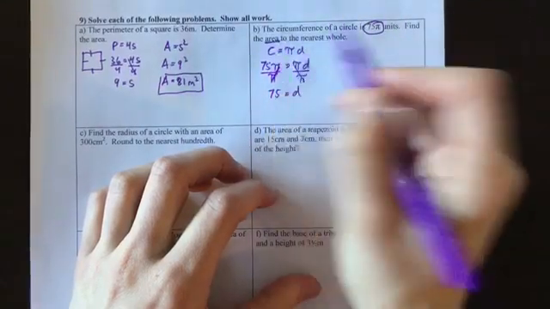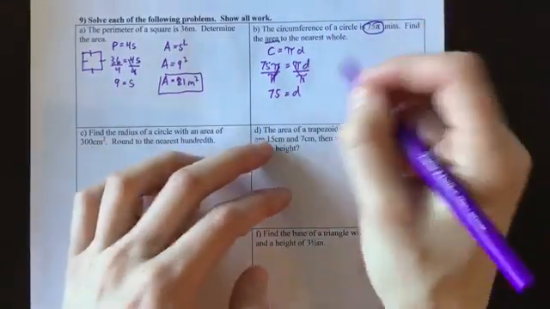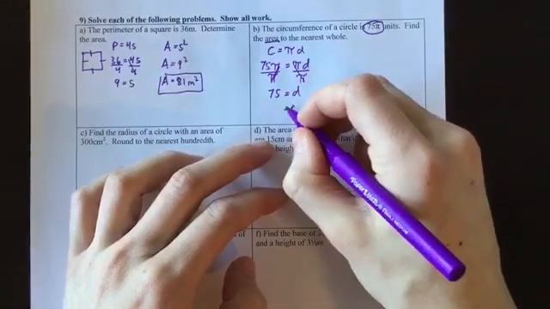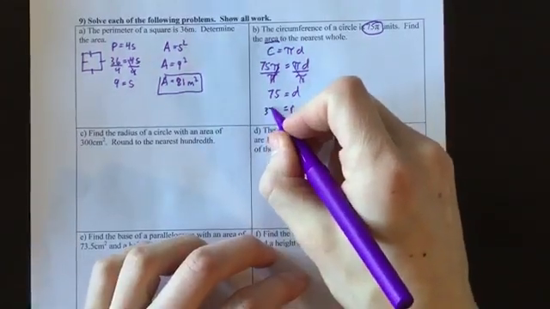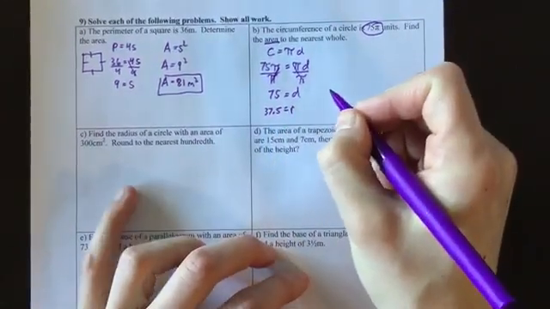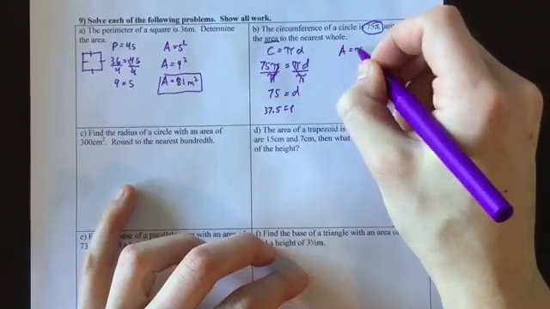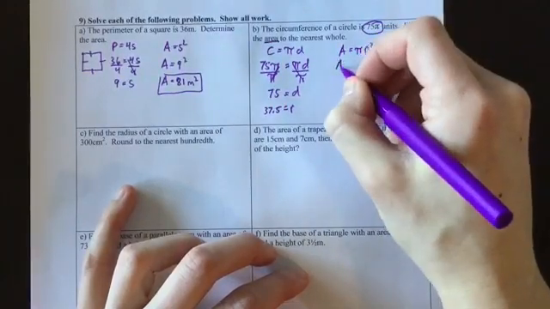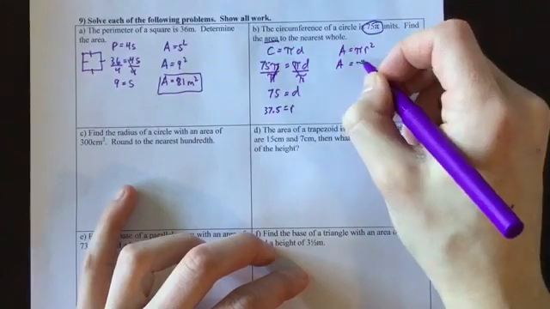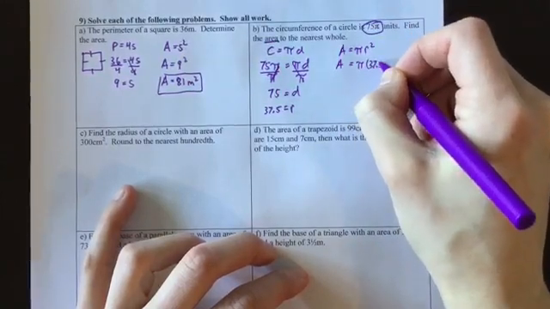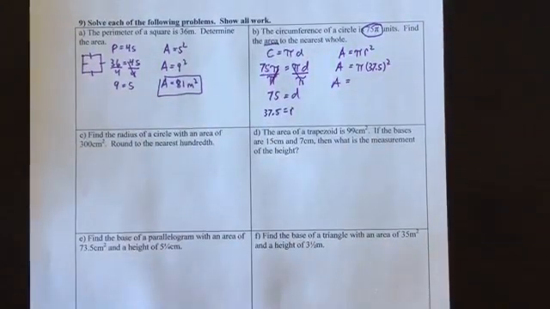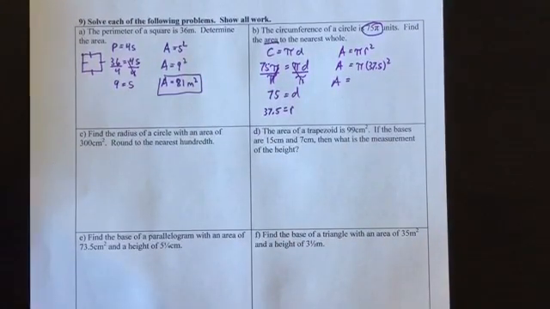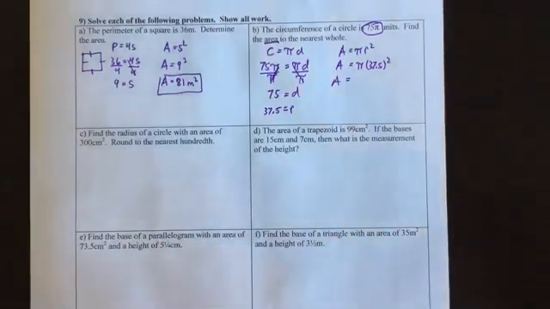We want to find the area, so it'll be helpful to have the radius. We're just going to divide by 2. 75 divided by 2 is going to be 37.5. Now we can go find the area. Pi r squared. So that'll be 37.5 squared, which is 1,406.25.